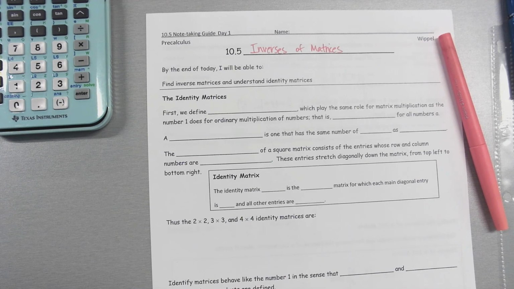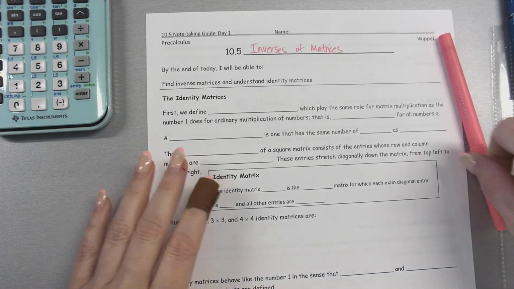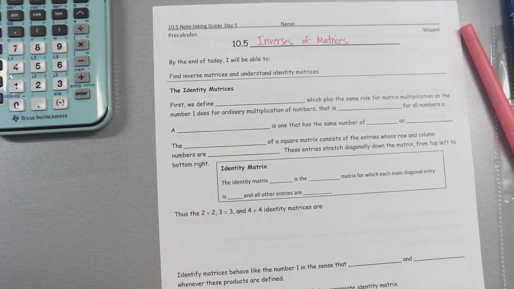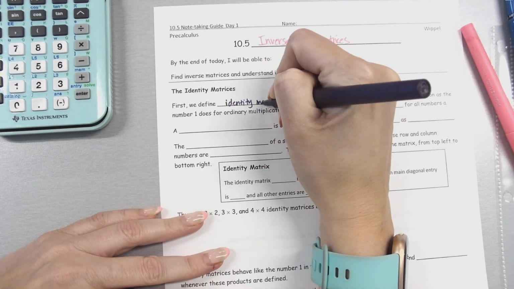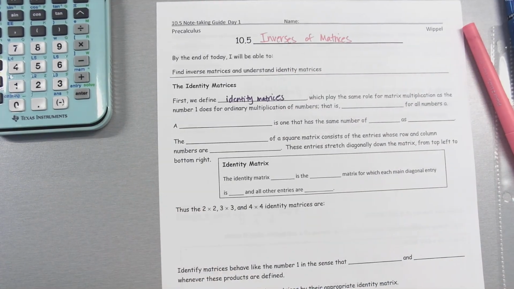Day 1, we are going to focus on the inverse of matrices and something called the identity matrix. By the end of today, you're going to be able to find inverse matrices and understand identity matrices. So we're going to define those identity matrices, which play the same role for matrix multiplication as the number 1 does for ordinary multiplication.